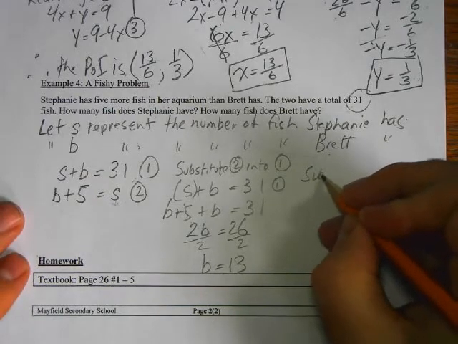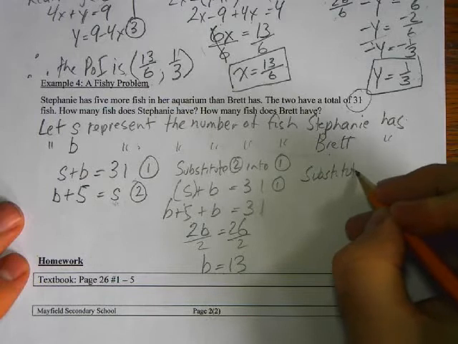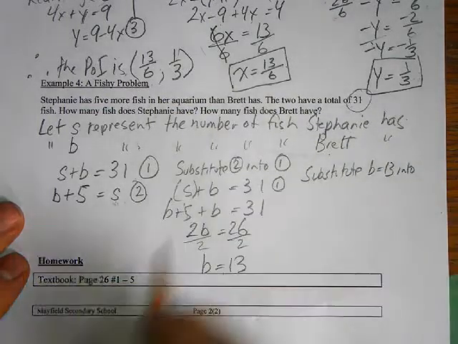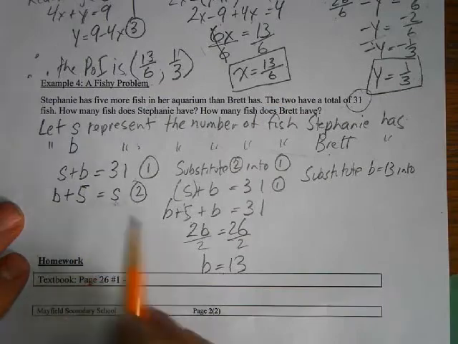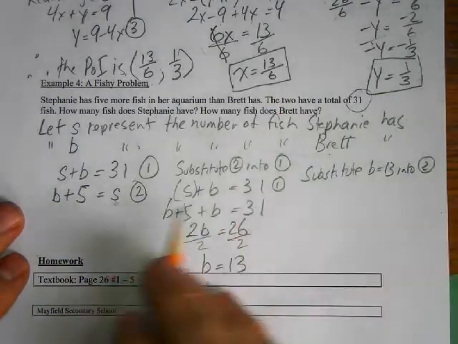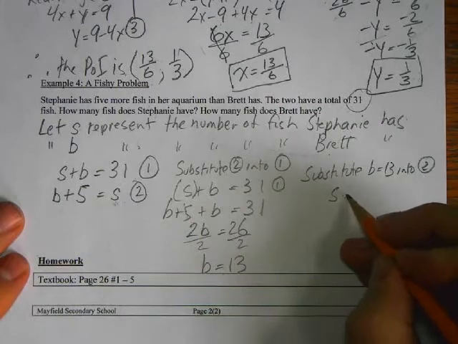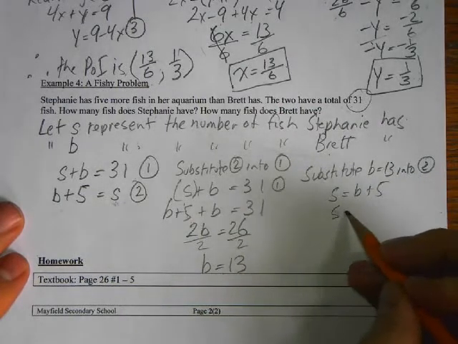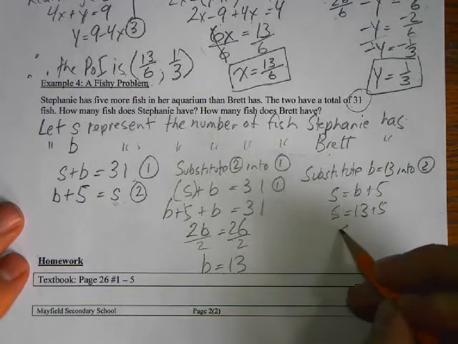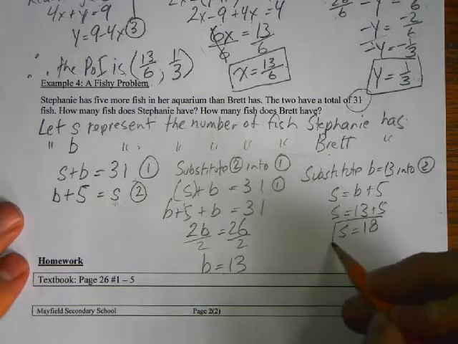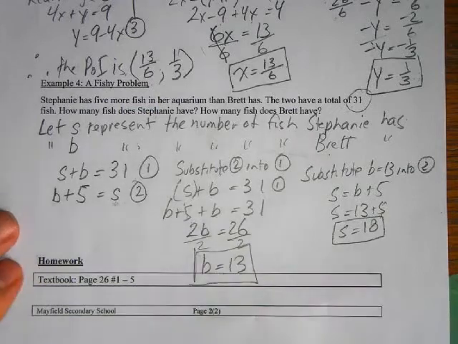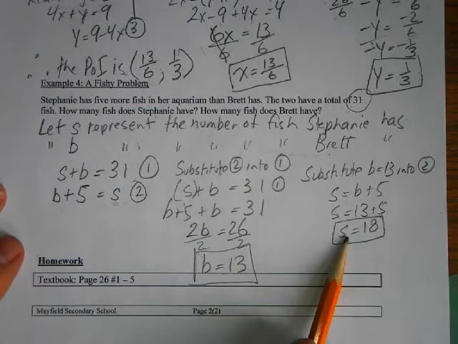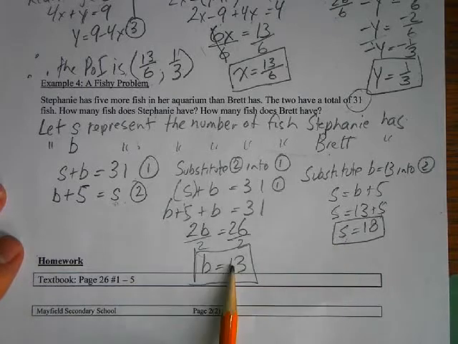Substitute our answer that we just got, B equals 13, into, I'm actually going to plug it into equation 2 because I'm going to switch the order here. S equals B plus 5, and we know B is 13. So S is 18. So we got the two values, B and S. We know that Stephanie has 18 fish and Brett has 13.